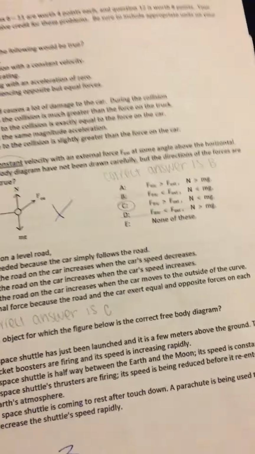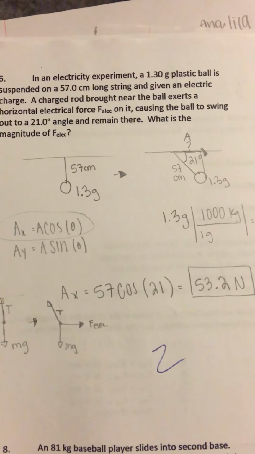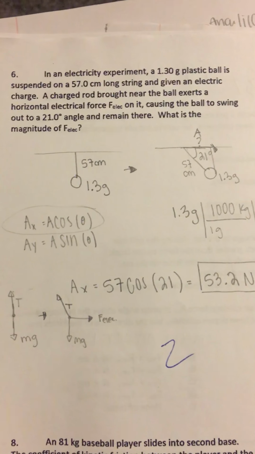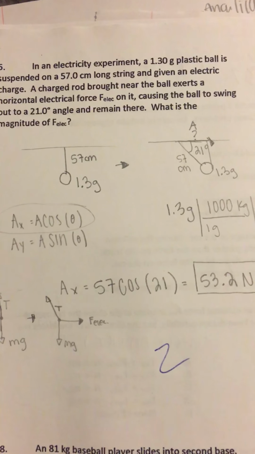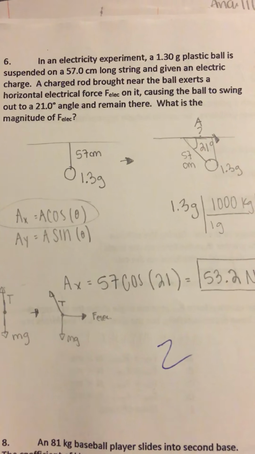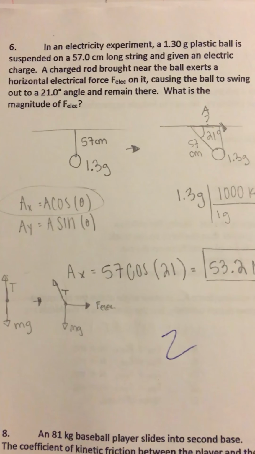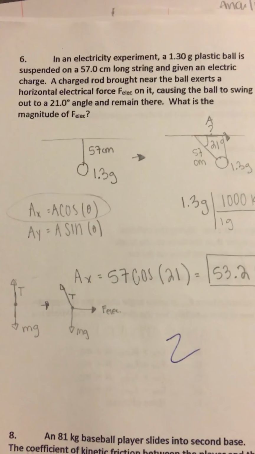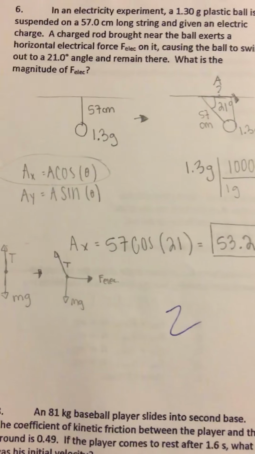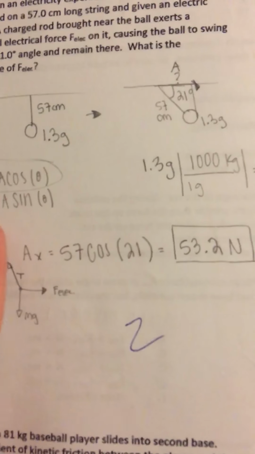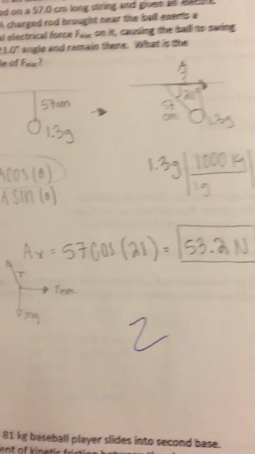And then the next problem, problem 6, let me turn the page. Problem 6 is about a ball that is suspended on a string, and a charged rod is brought near the ball and causes a force on it, causing the ball to swing out to a 21-degree angle. Basically, how I did it, I kind of did it right. I had the right components for the angles and everything, but I just didn't quite get there.